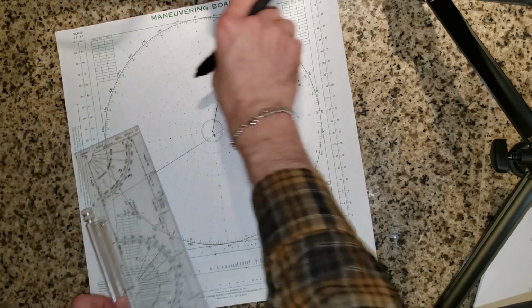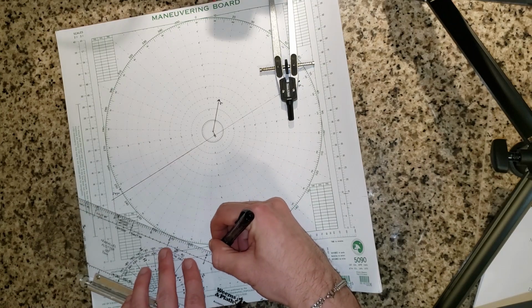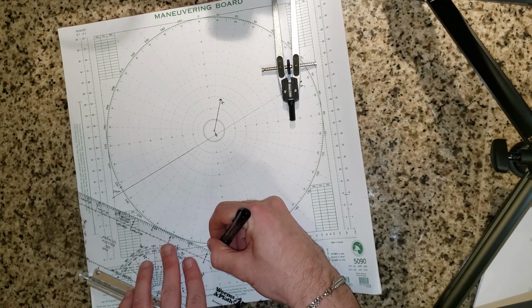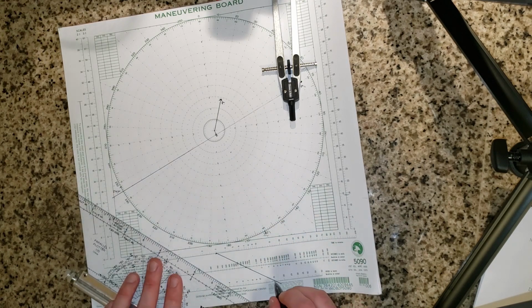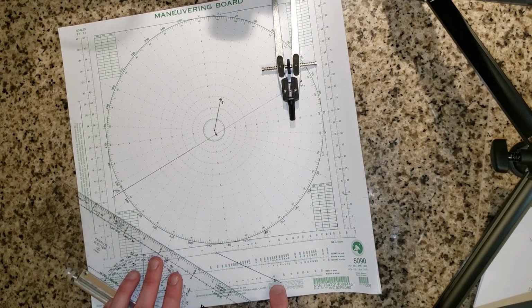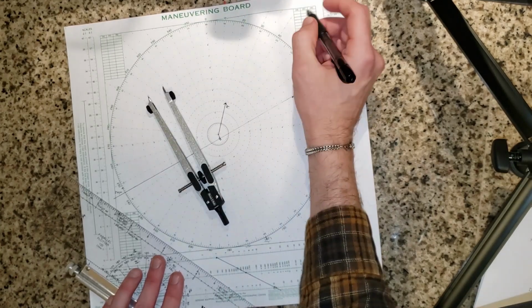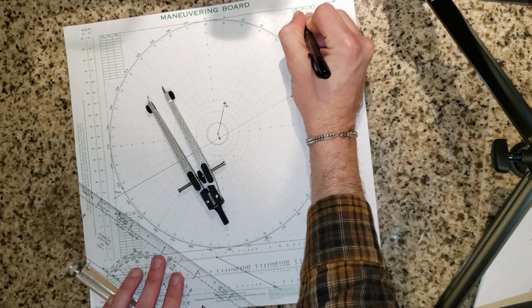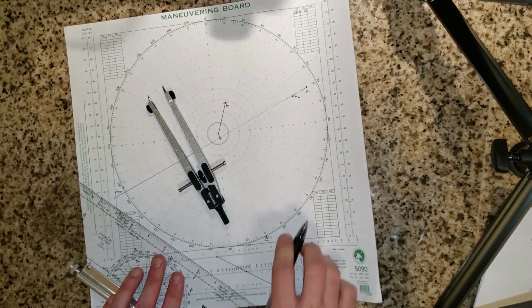We'll then take our ruler and connect these 2 points together until it intersects the speed line. We have a speed of relative motion of 15 knots. I like to make notes of these up here at the top. SRM, speed of relative motion, 15 knots.